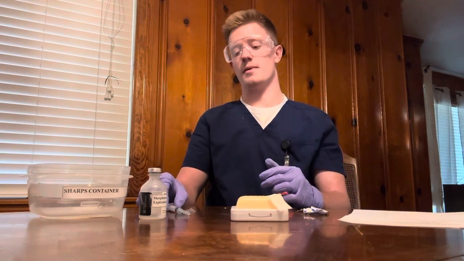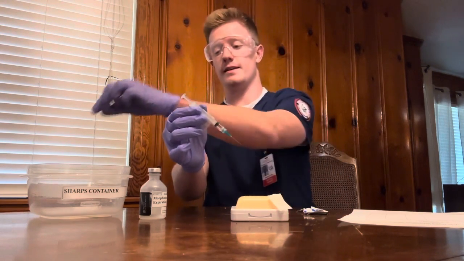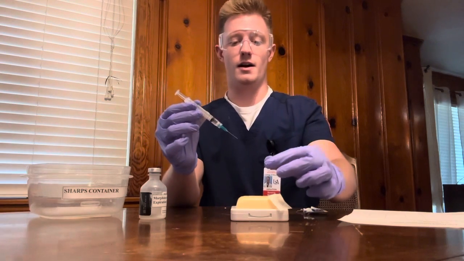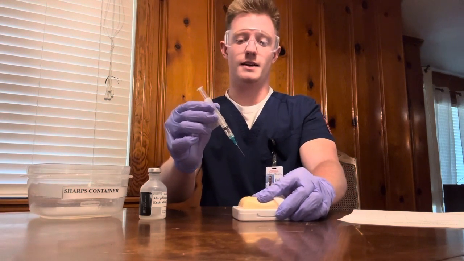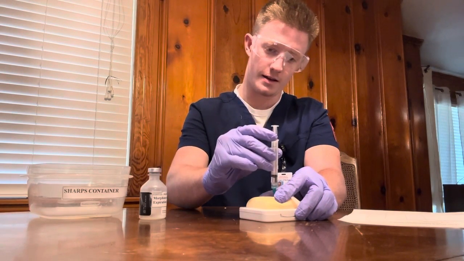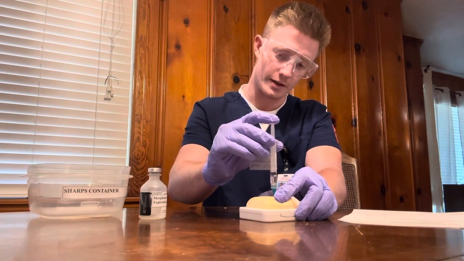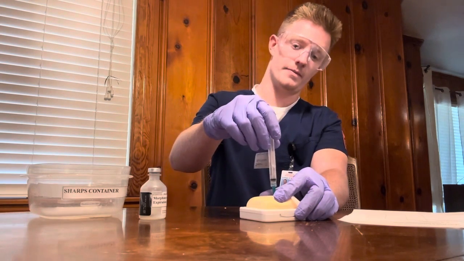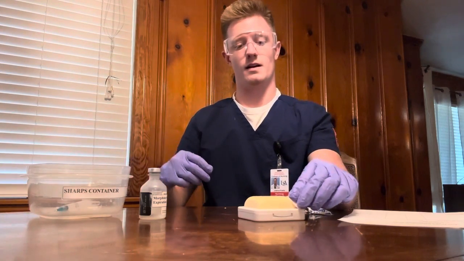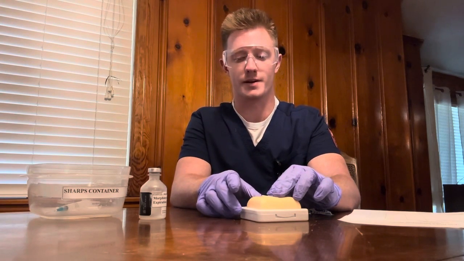Now, since this is an IM, I would be going at a 90-degree angle, and so I will remove the cap, putting it into the container. I will separate the skin tightly, going at a 90-degree angle straight in, and then I will aspirate for any blood moving upward. I do not see any, so then we can slowly push the medication. Putting that directly into there, and I will gently place my hand with an alcohol pad over where we injected.